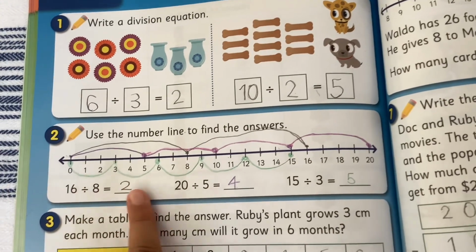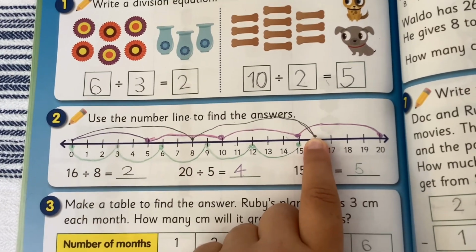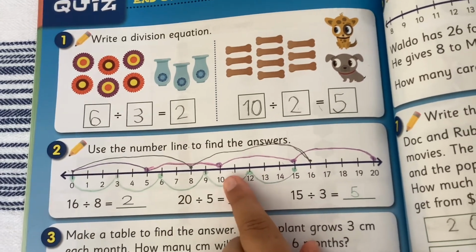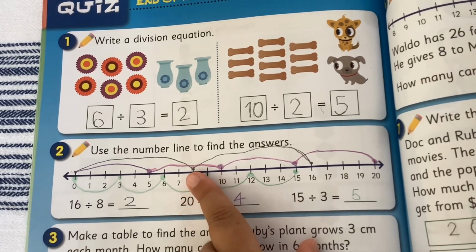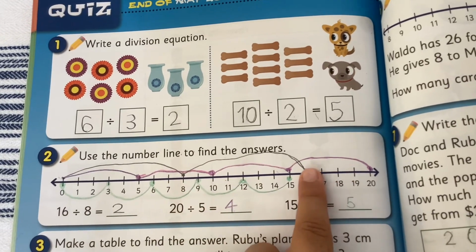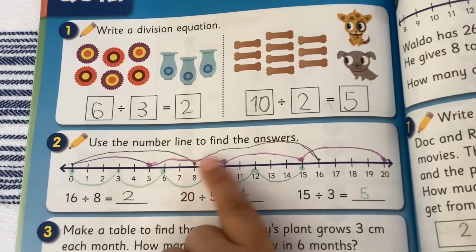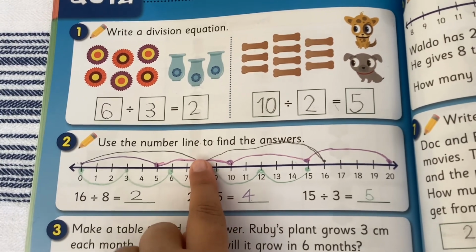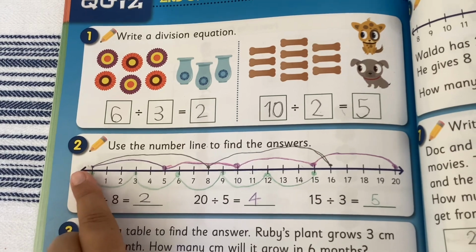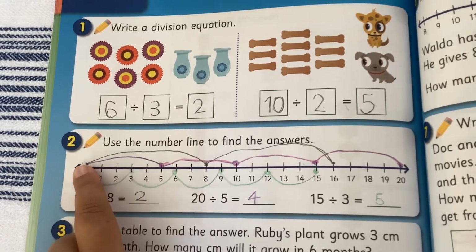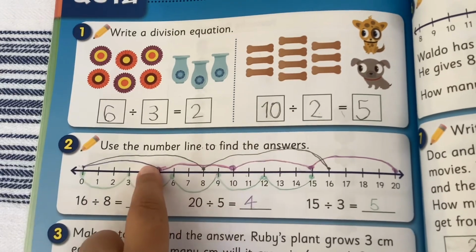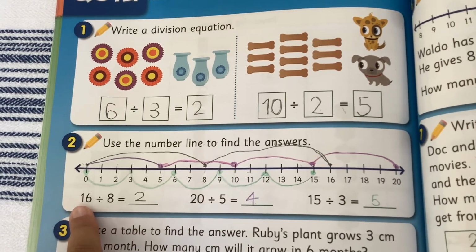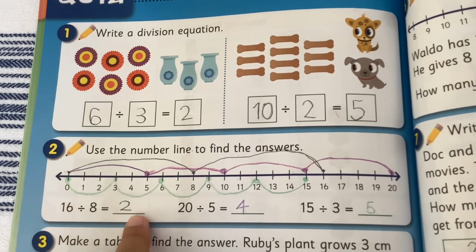16 divided by 8. I started at 16 and then counted back these spaces 8 times, and then I landed on 8. So I drew a line to 8, and then I continued backwards until I got to 0. Then I counted how many jumps I made, which is 2. So 16 divided by 8 equals 2.